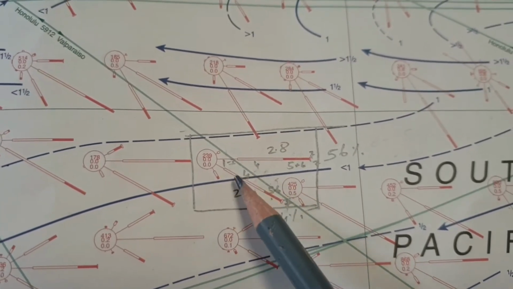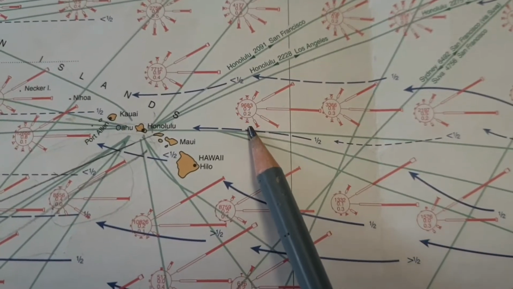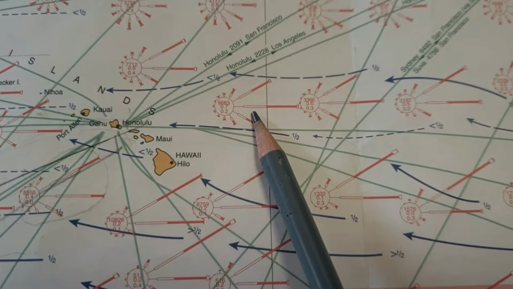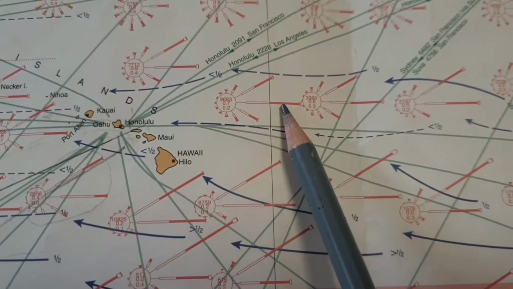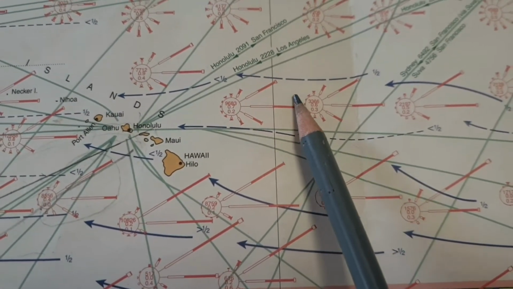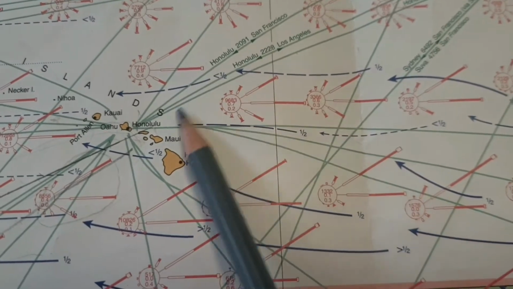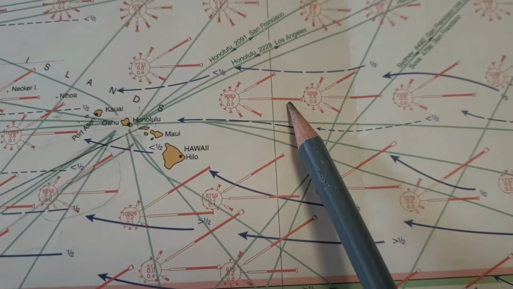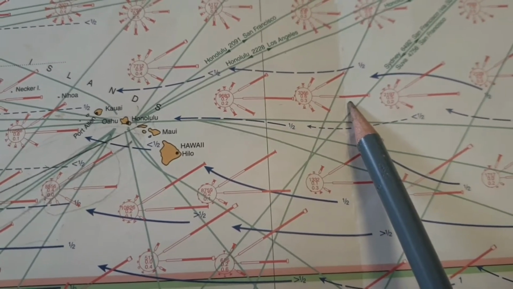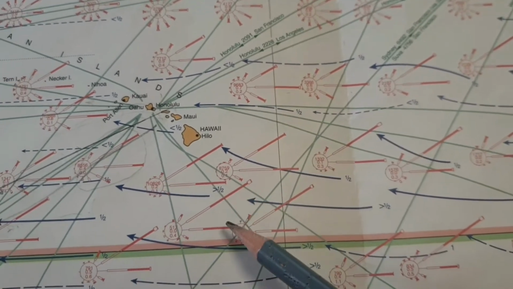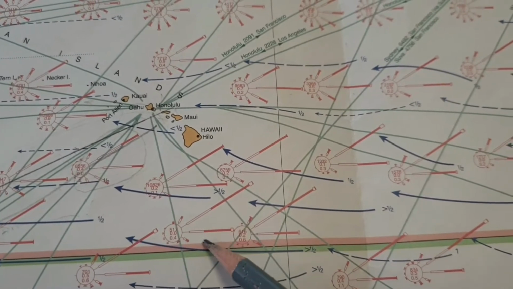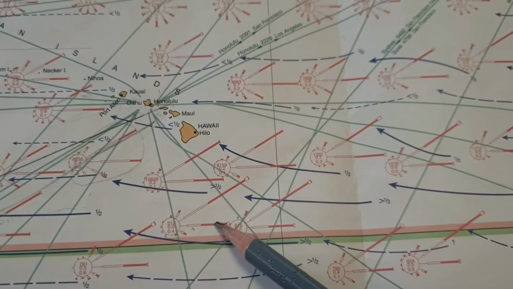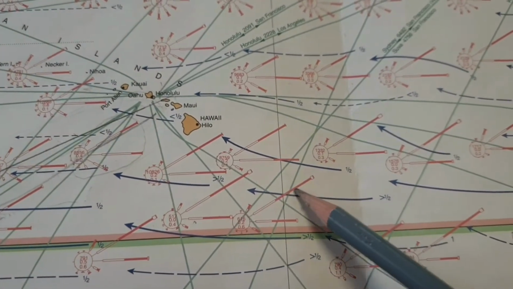Similar here. If you see this wind rose, you can see wind force 4 is less, whereas wind force 5 to 6 is more predominant. So in this area, on an average, you will get a wind force of 5 to 6. Similar is the case here. But when you come here, see here also, wind force 4 is less, force 5 and 6 is more. Same here also.